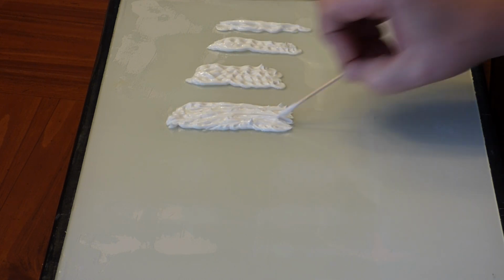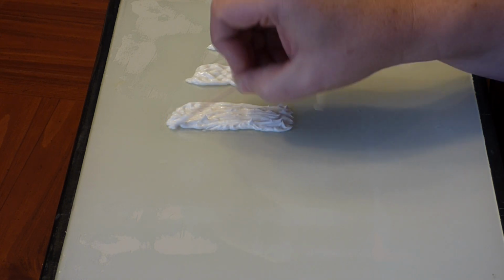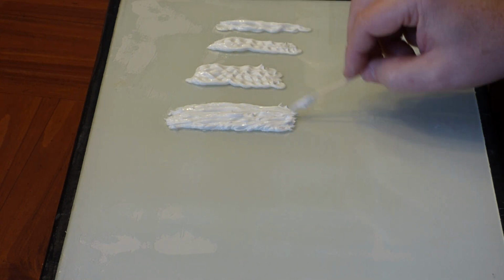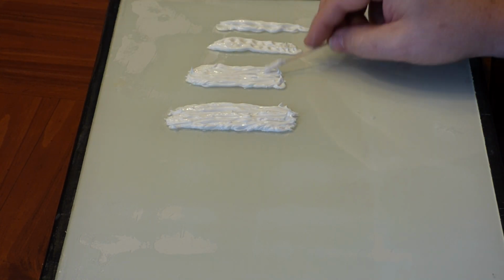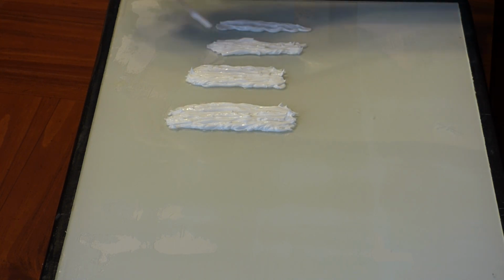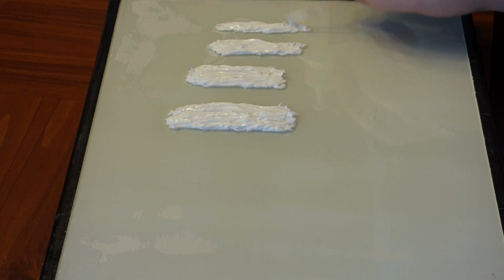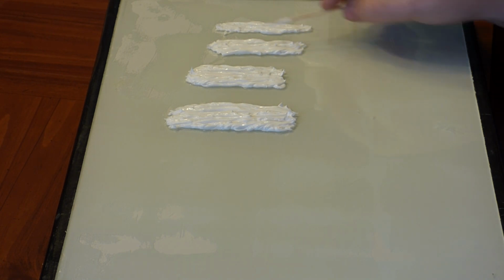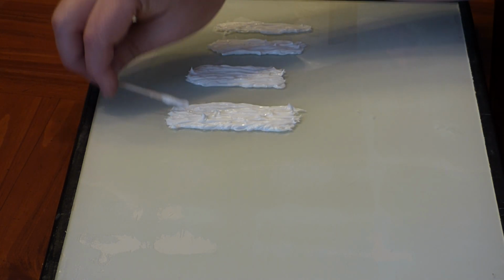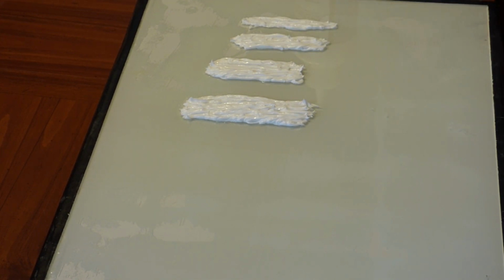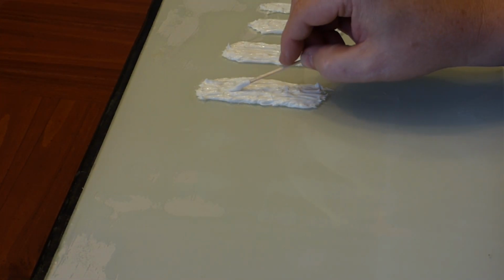This gives us the look of water running. See, then what I'm doing is making some lines that go all the way through it, and then a bunch of them that don't.